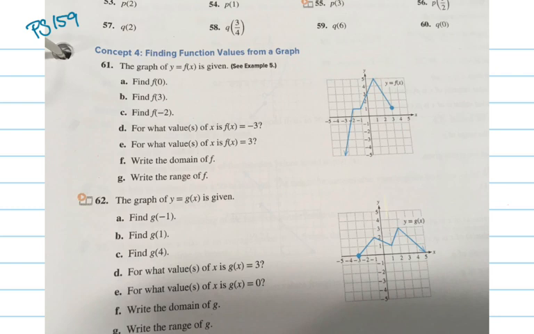Now, something else you have to be able to do, you have to be able to find the values from a graph. So these are functions here that are drawn. This is g of x and this is f of x. The way the math language is here is always difficult for students to understand. What is it that I need to look at? So for 61, you have to find f of 0, what does that mean?